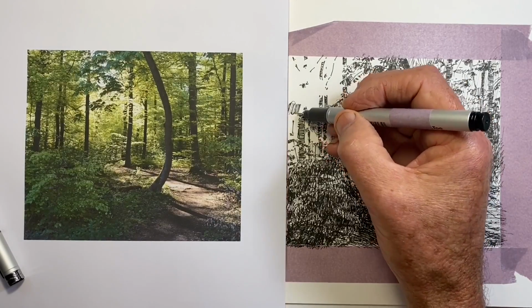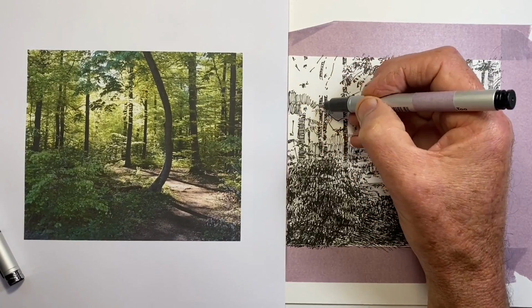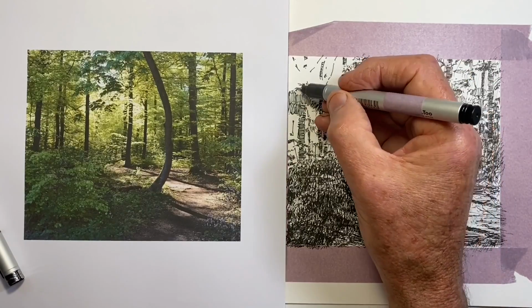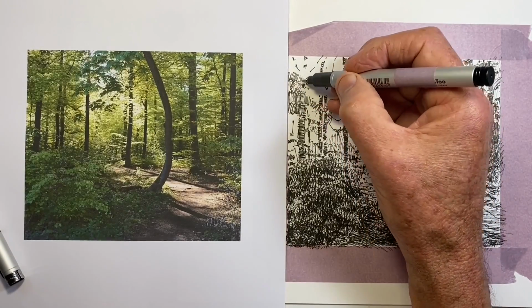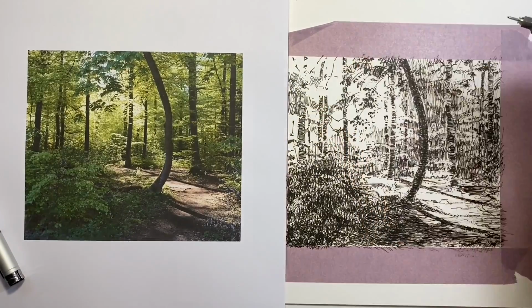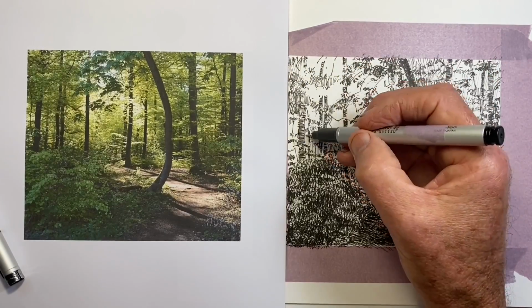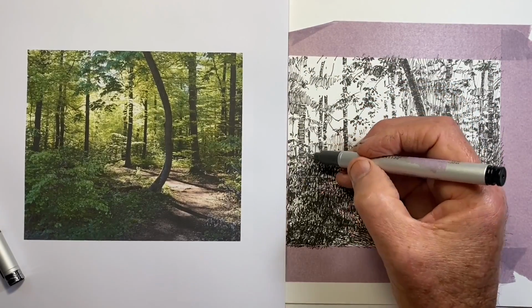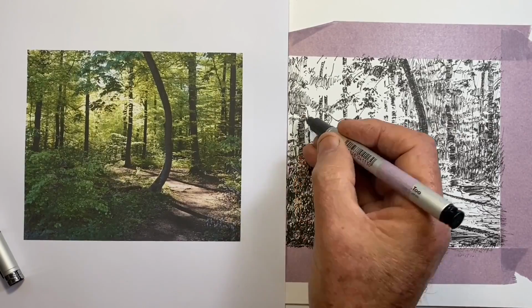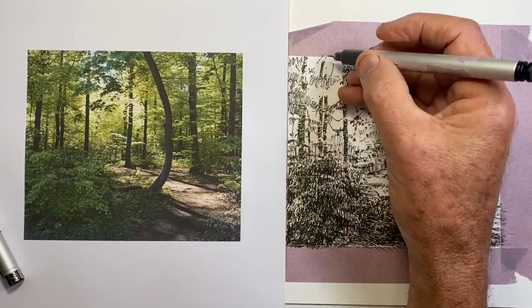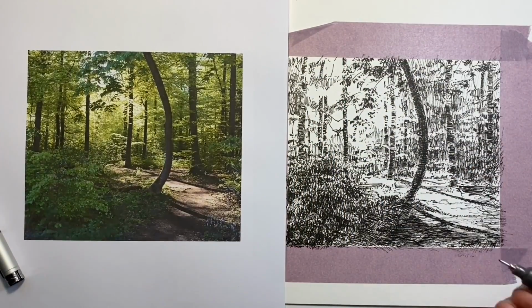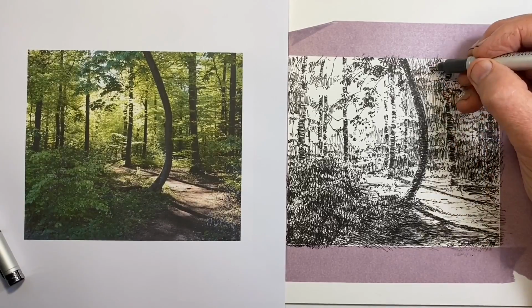Now, I'm using a 0.2 millimeter pen now. I probably, for this section I'm doing right now, should have gone with my 0.3. But I have used this 0.2 for some of the further tree or leaf foliage values, I think.